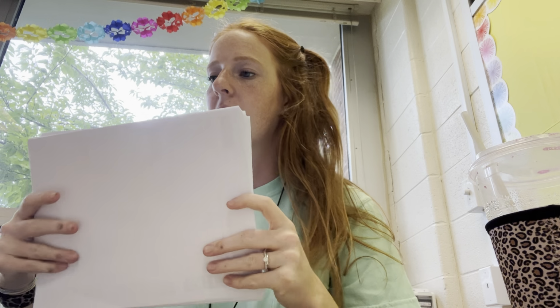I also printed exit tickets for 3rd grade math. They should align nicely with our standards. I found them on TPT. I can link the seller down below. So let me check in with my list and see what I can do next.